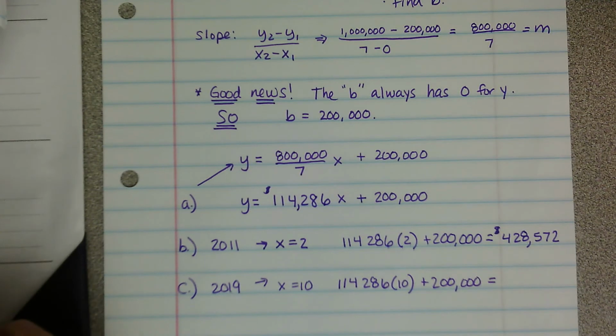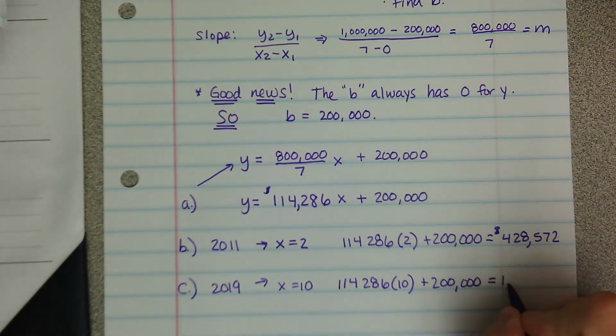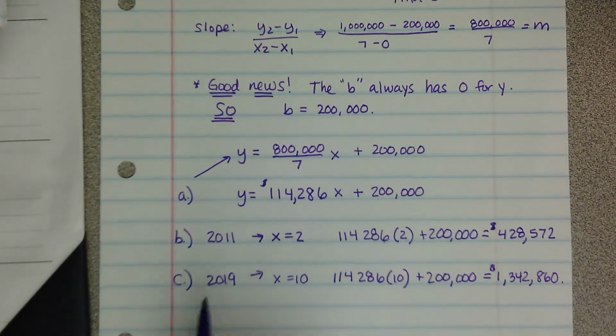Let's do that. And 1,342,860 approximately. That's what they're anticipating to make in the year 2019.